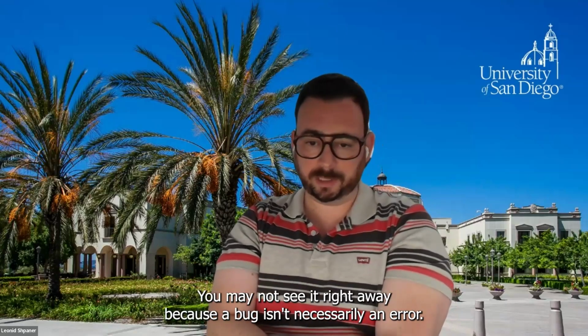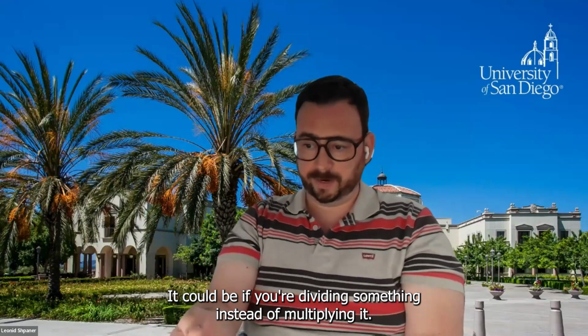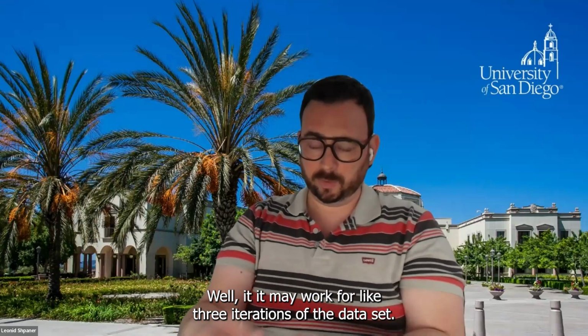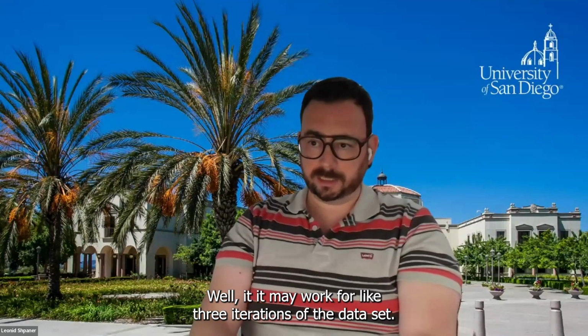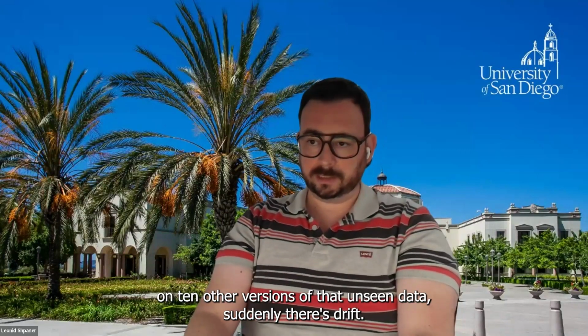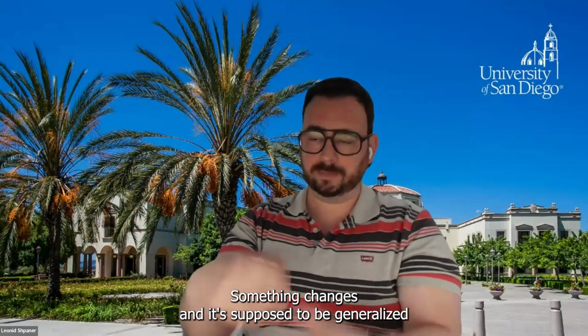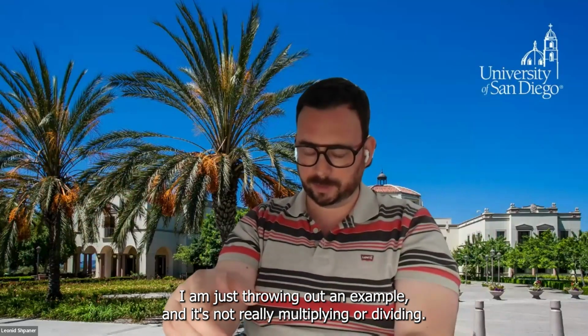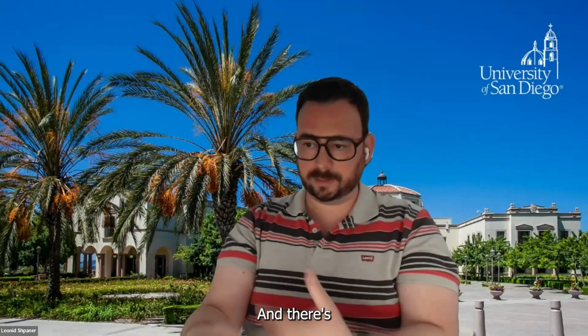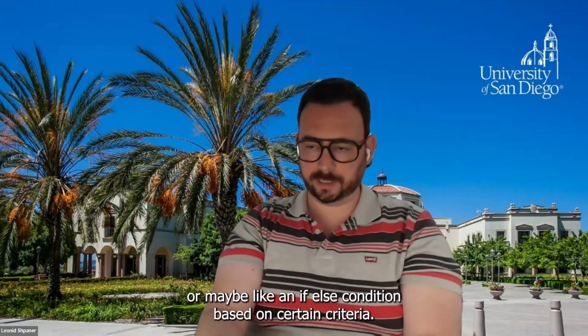You may not see it right away because a bug isn't necessarily an error. It could be a logical bug. It could be if you're dividing something instead of multiplying it. Well, it may work for 3 iterations of the data set, but then when you test it on 10 other versions of that unseen data, suddenly there's drift, something changes, and it's supposed to be generalized. I'm just throwing out an example, and it's not really multiplying or dividing. There has to be a rule in place, or maybe an if-else condition based on certain criteria.